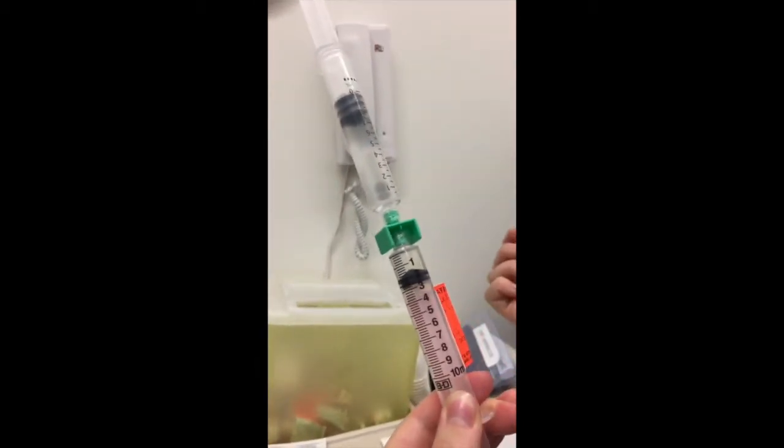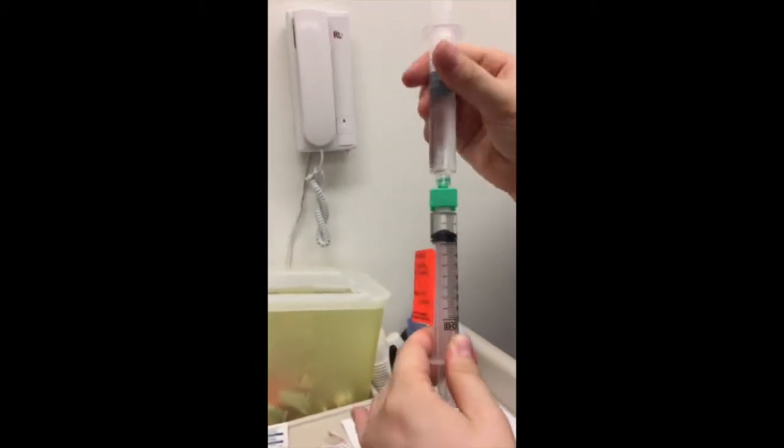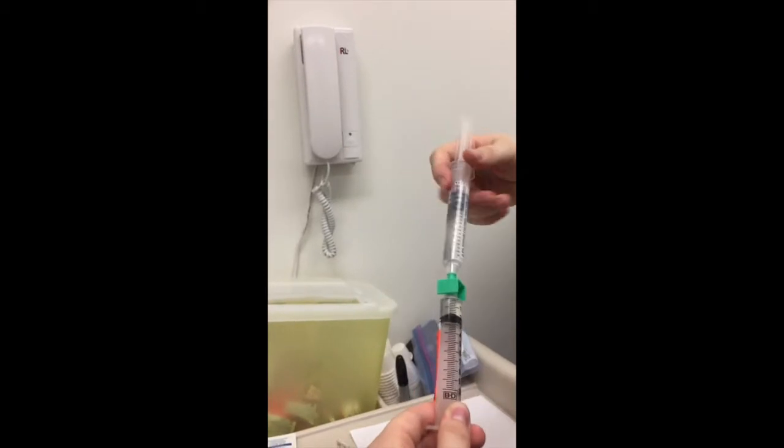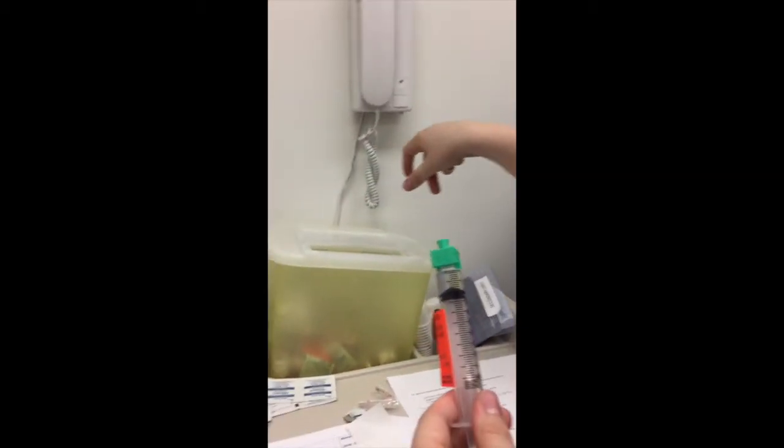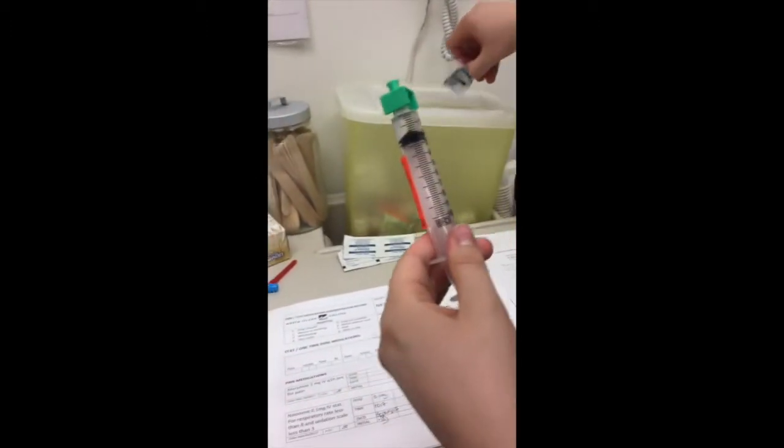Sarah, this is my 2 mil dose. Here's the math, here's the order. And then I'm going to be wasting these 8 mils here. Yep. All right. So I'm going to show you right now that I'm going to waste it. So the entire thing is going in here. And that's also sharps.